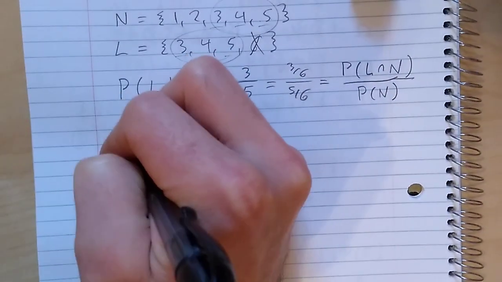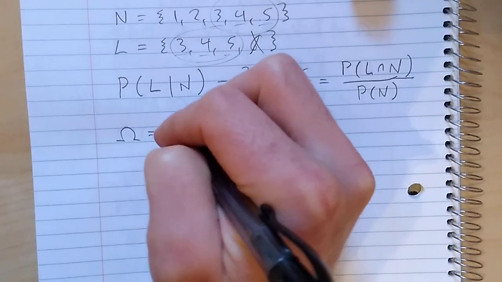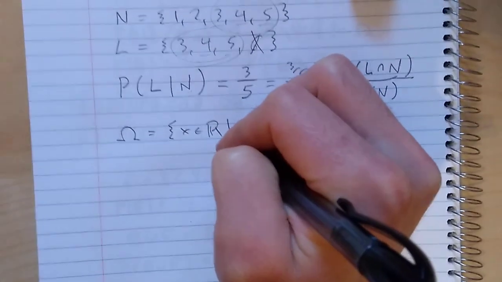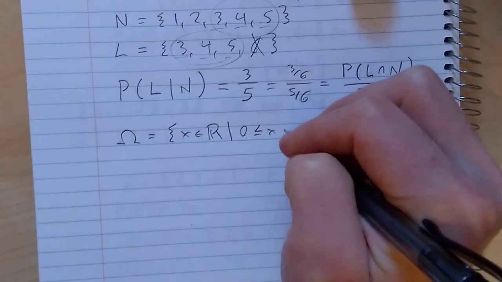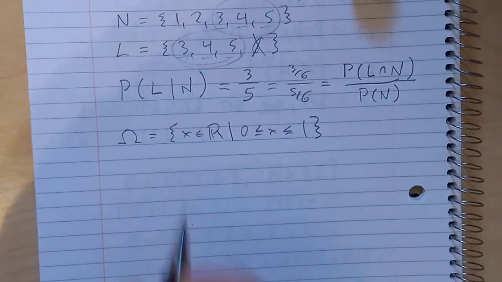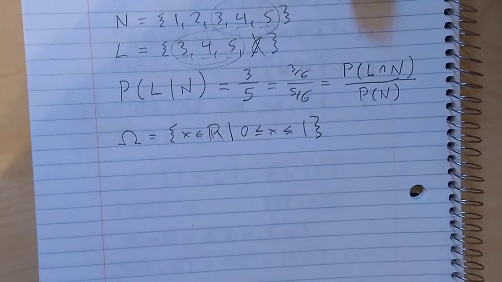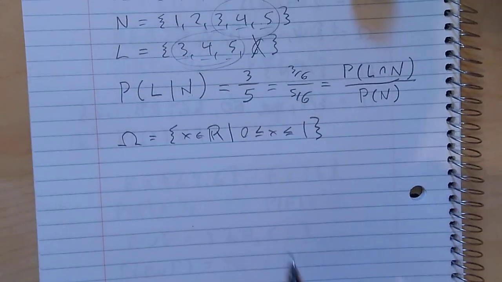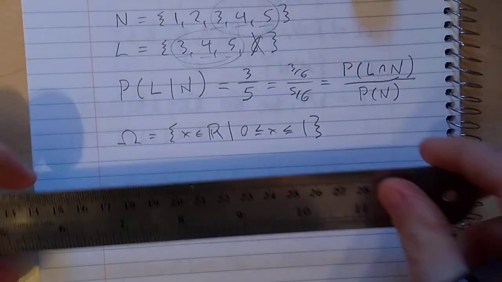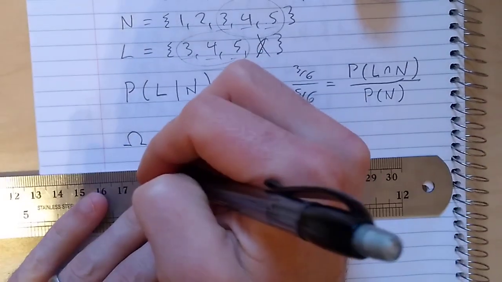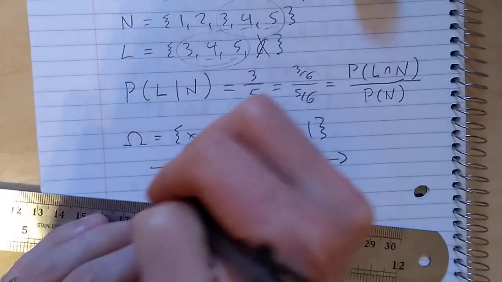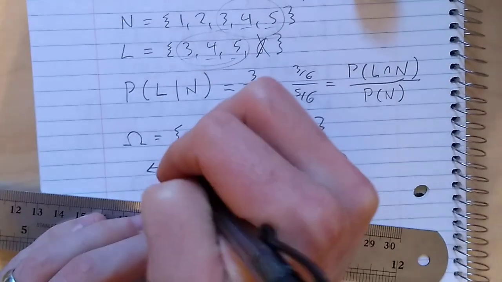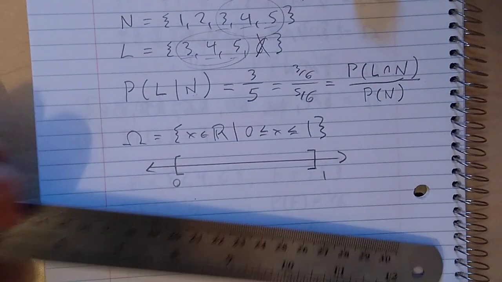Let's suppose that we pick a random real number between 0 and 1. So my sample space is going to be all the real numbers between 0 and 1. So I'm picking a number on the number line between 0 and 1. I'll draw a little number line here, put a 0, put a 1, and I'm picking a random number somewhere in that interval.